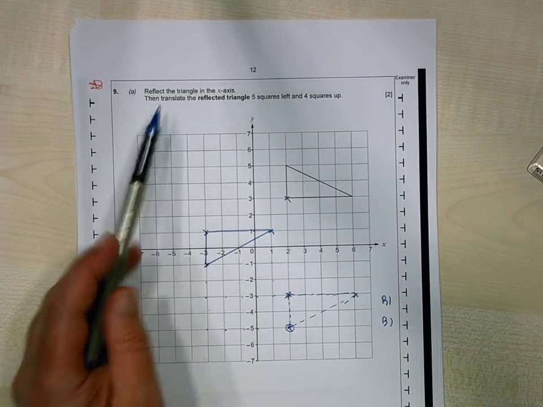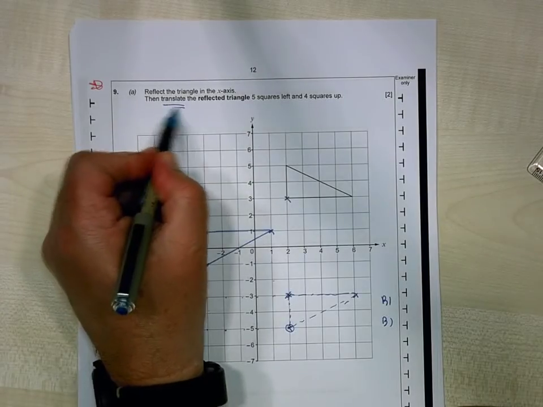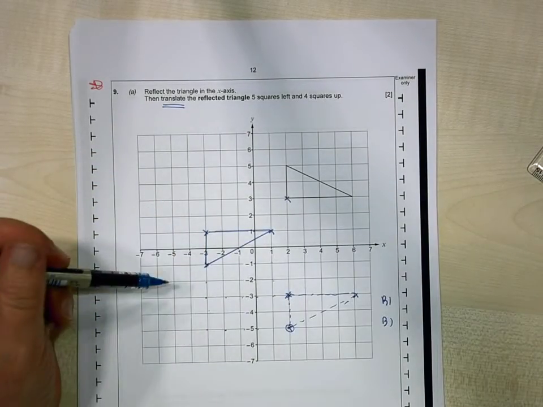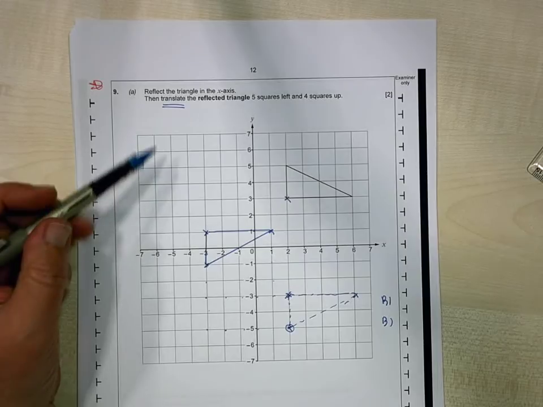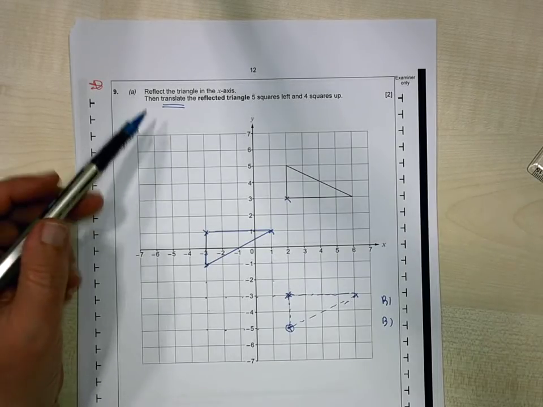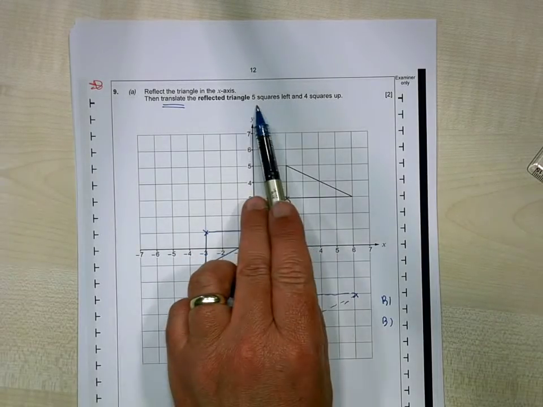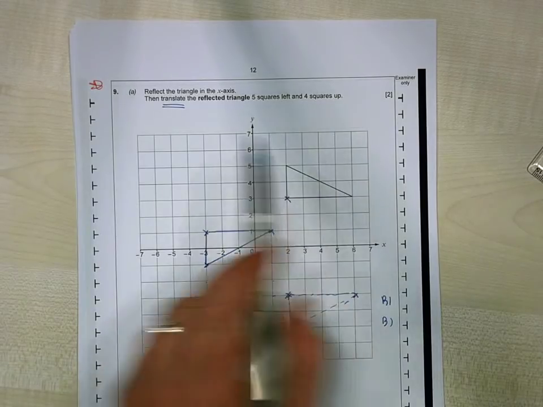Now, with the translation, depending where this question comes up on the paper, if it's on the overlap with the foundation tier, they're going to ask you to translate like that, 5 squares left, 4 squares up.